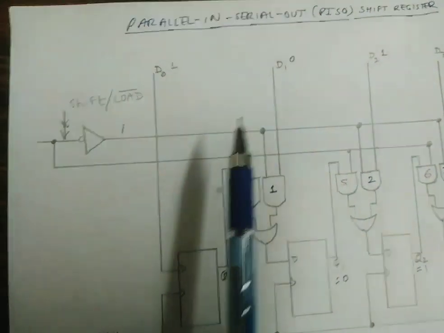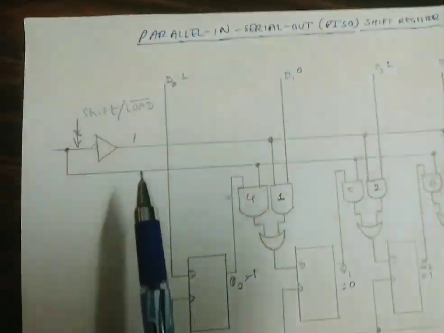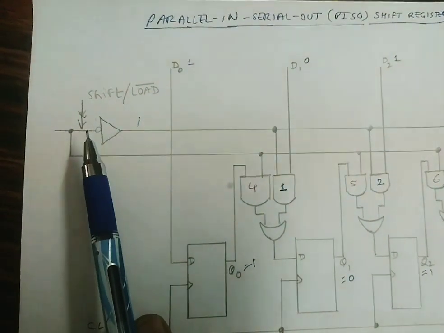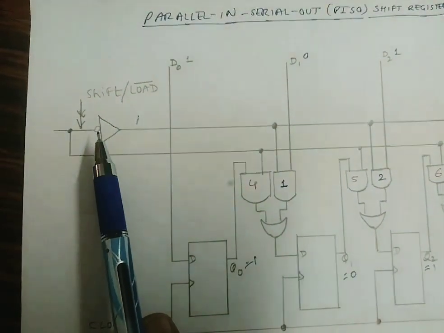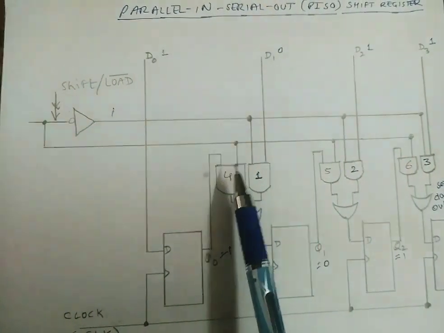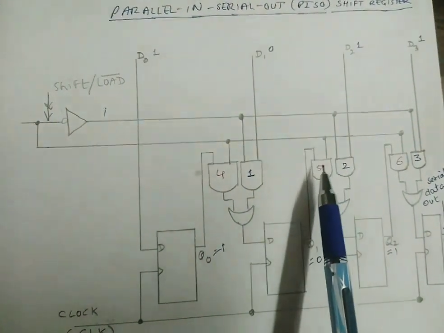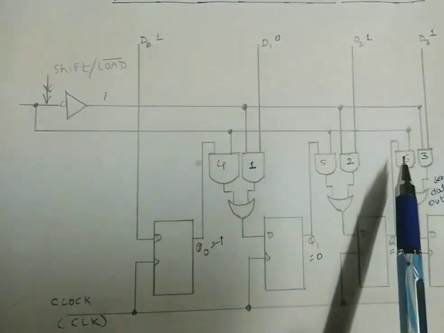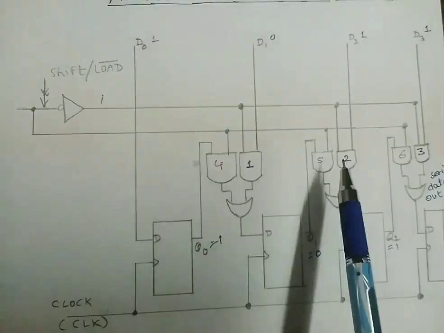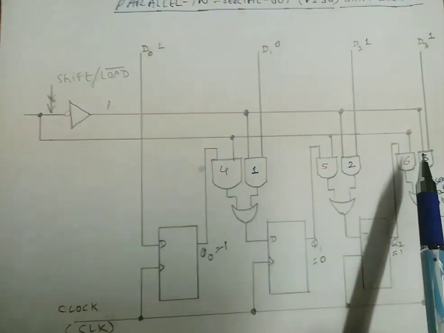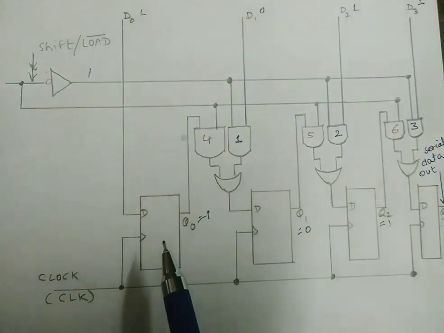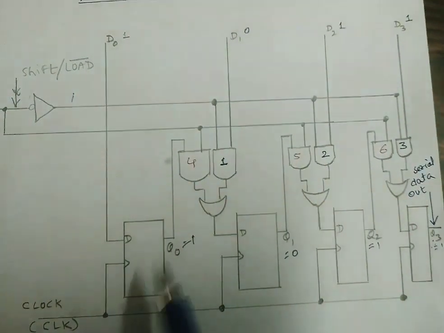So now let us take serial outputting. For serial outputting, here we have to apply 1. When we apply 1 over here, this will cause gates 4, 5 and 6 to be enabled, and gates 1, 2 and 3 in this case will be disabled. So now let us see what happens. We apply the second clock pulse. On application of the second clock pulse, what will happen?